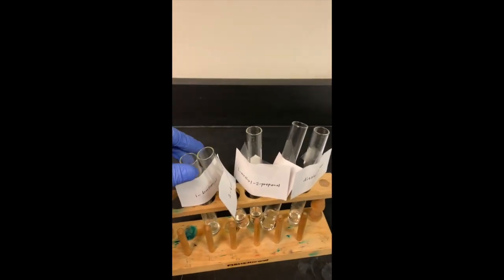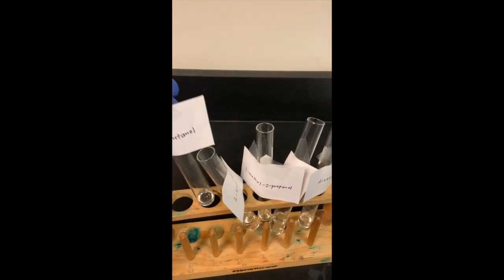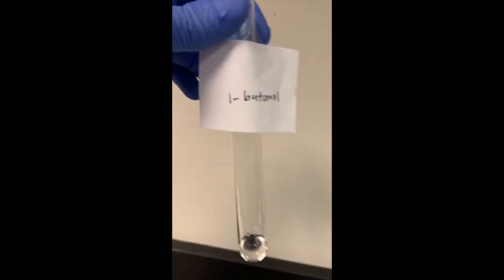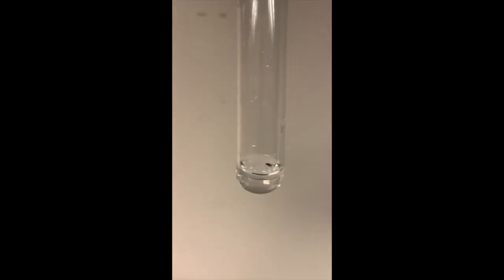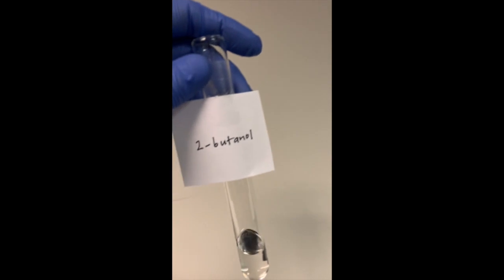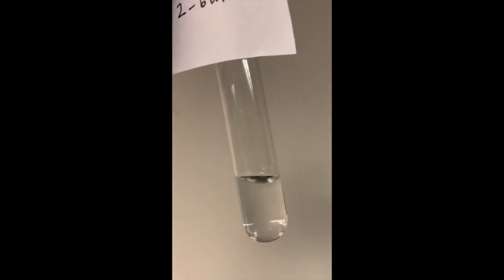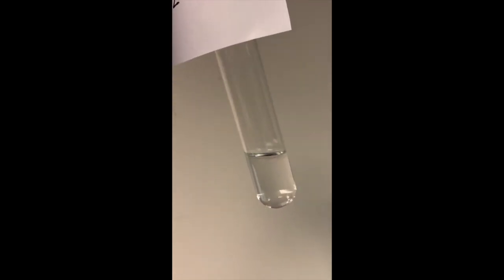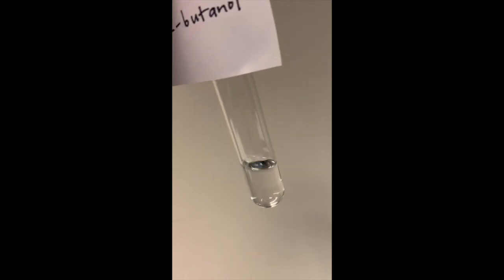All right, so I labeled as best I could with what I have, which is tape and paper. So we're going to be looking at our 1 butanol, and as you would expect, it's soluble in water. Next we have our 2 butanol. I actually added a little bit more water to this one just to be able to visualize it a little bit better, because I actually couldn't tell. And we see that 2-butanol is also soluble in water.